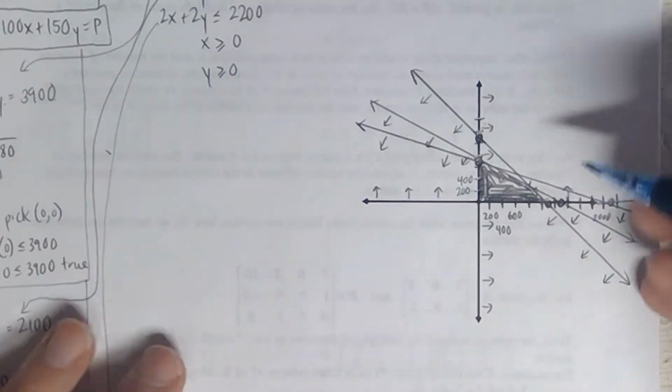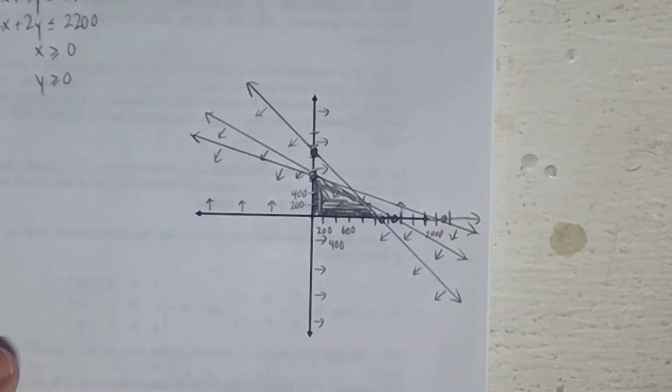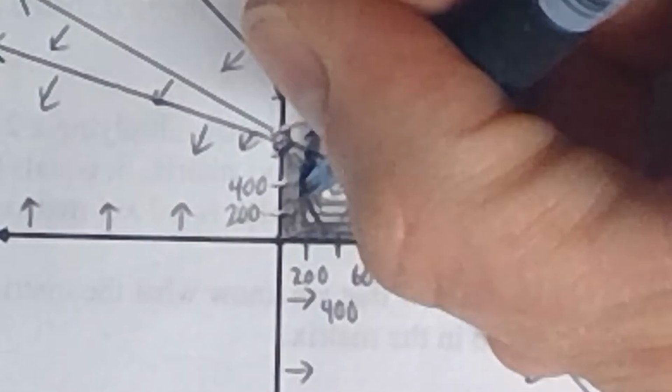Also, there's a little triangle right here. Let me zoom in here so you can see that better. I was referring, let me get this shaded in and then we'll talk, it'll be easier to refer to it. Okay.